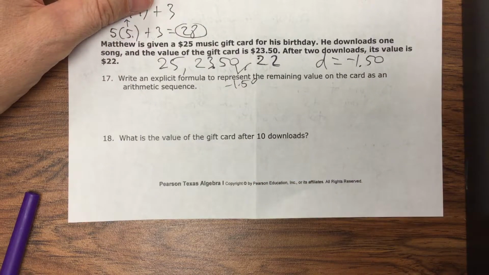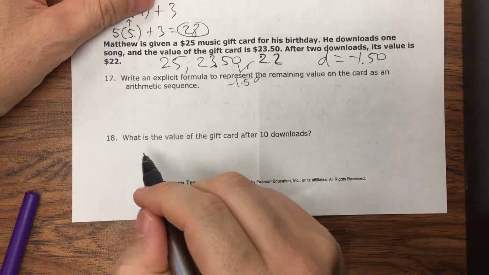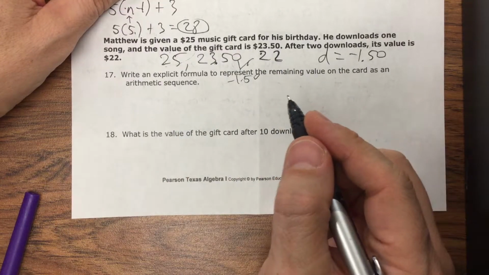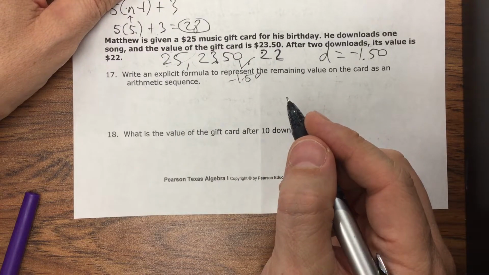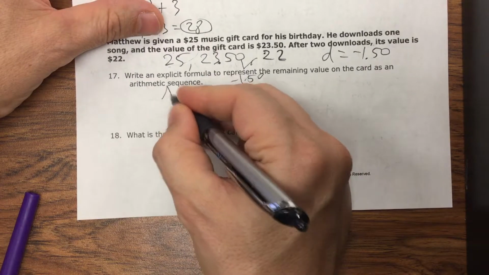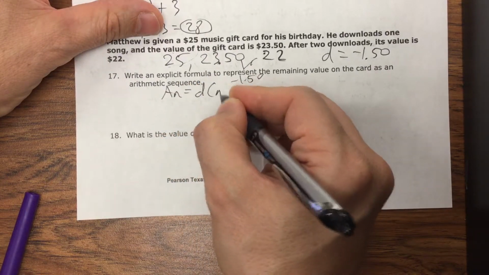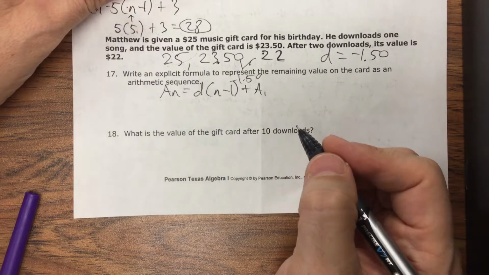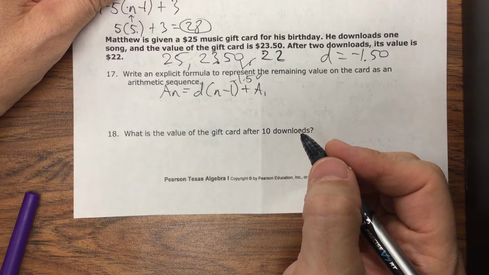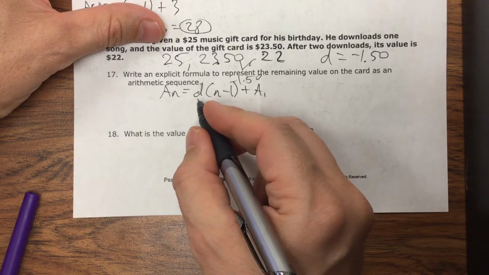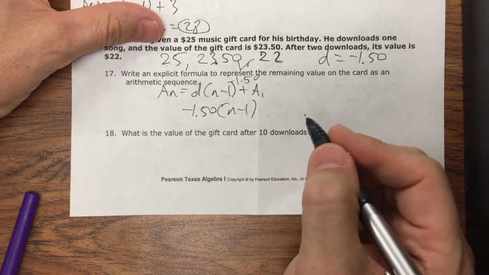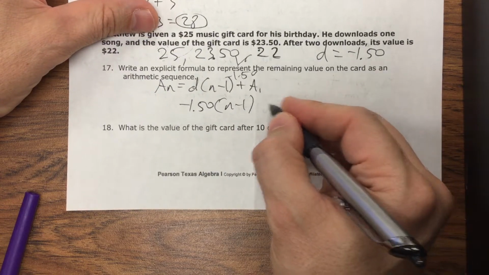All right. So the explicit formula, we know our first term. Okay, it is 25. So I'm going to go ahead and write our pattern. A of n is equal to d times n minus 1 plus a of 1. All right? So we have the common difference of negative 1.50. We have n minus 1 and the a of 1, 25.